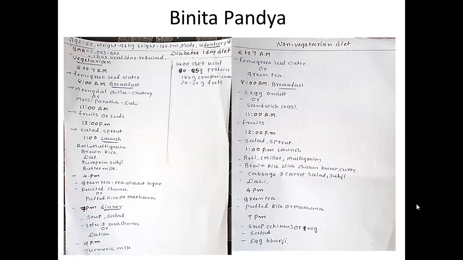Puffed rice is better to avoid if the person is diabetic because it has a high glycemic index. Makhana is fine. Puffed rice you can avoid.